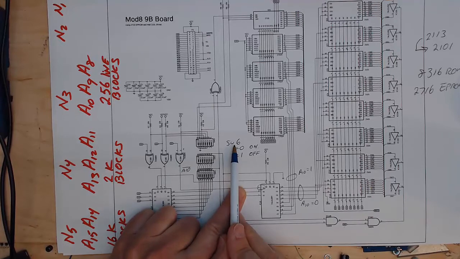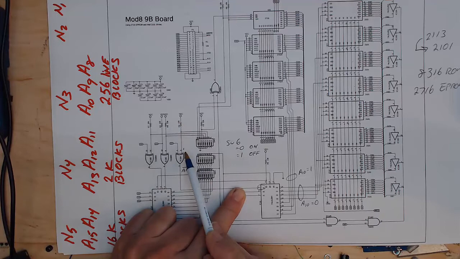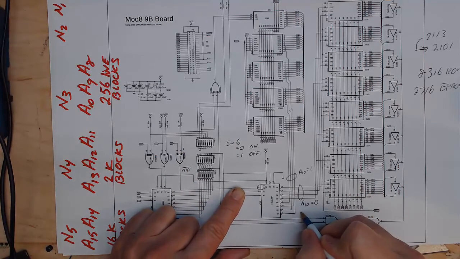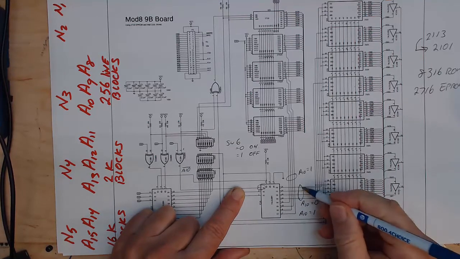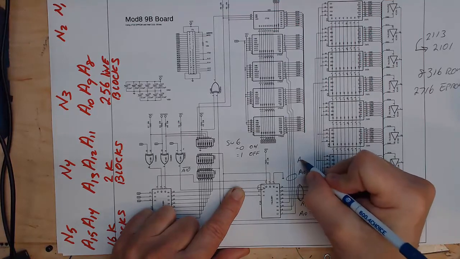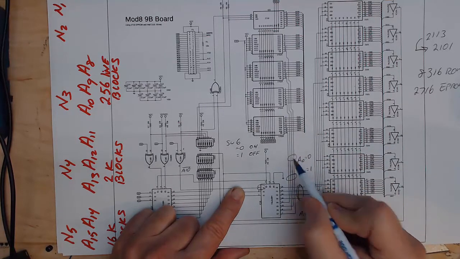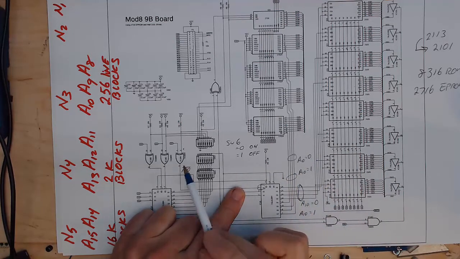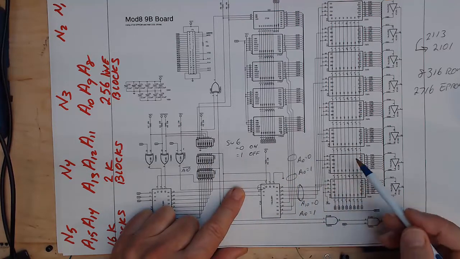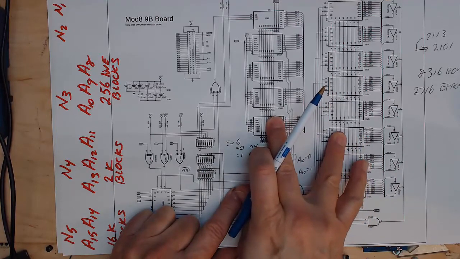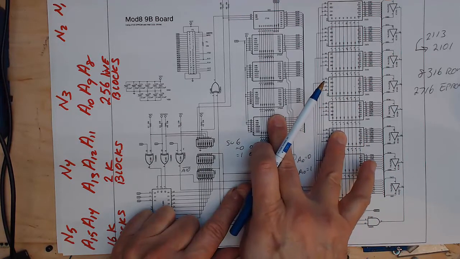Well, now if we flip switch 6 so that it is off, allowing this to pull that high, allowing this to be a 1 on an input so that this magical exclusive OR inverts, now we get A10 invert out. So what happens is when A10 is now equal to 1, these guys will be selected. And when A10 is equal to 0, then these guys will be selected. So the function of this switch 6 is to invert the order of our RAM and our 1702A EPROMs.